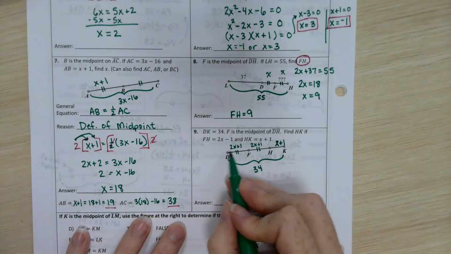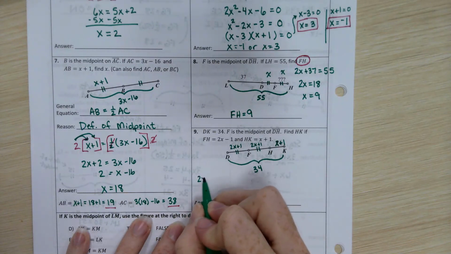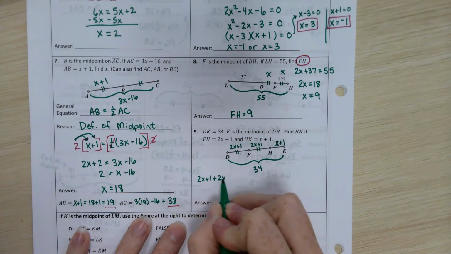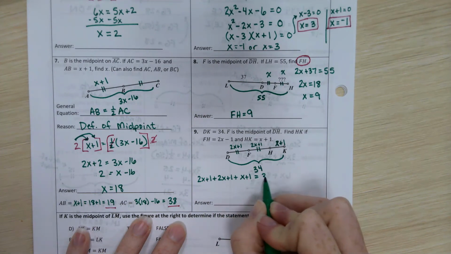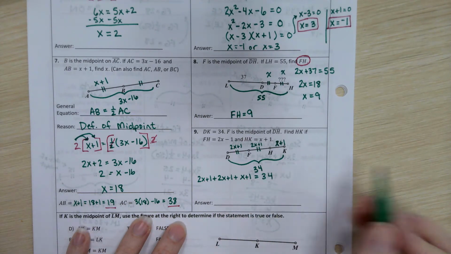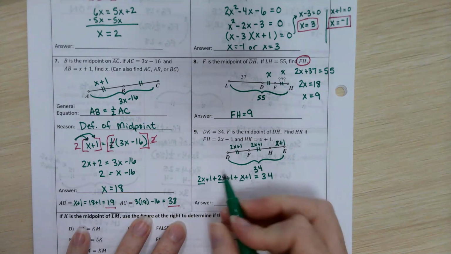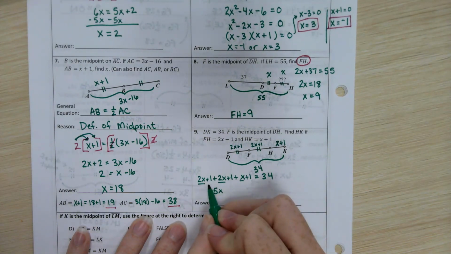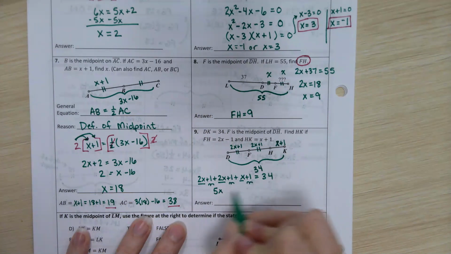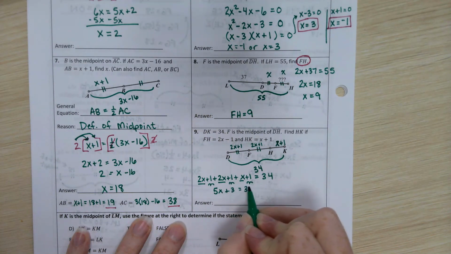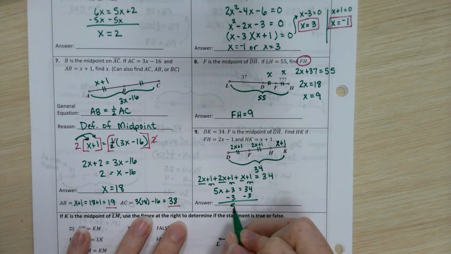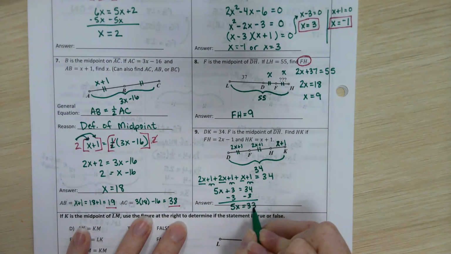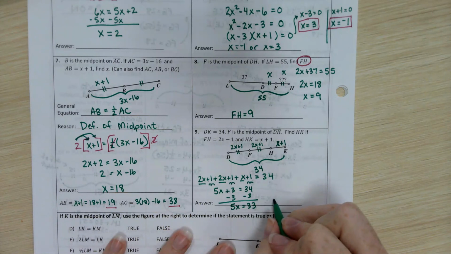Shift over to segment addition postulate. We've got 2x plus 1 and another 2x plus 1 and a 1x plus 1 all combining together to be 34. If we combine all these like terms, we have 5x total and then a plus 3 total. And it looks like to me, we're going to end up with a fraction or a decimal for this one.